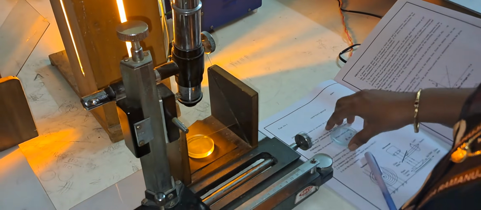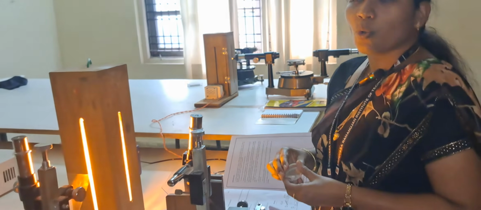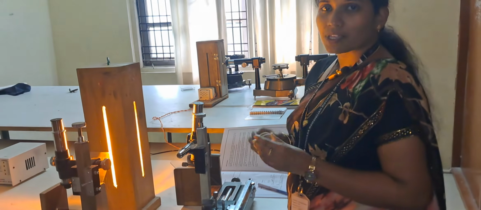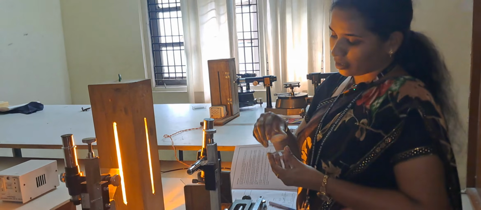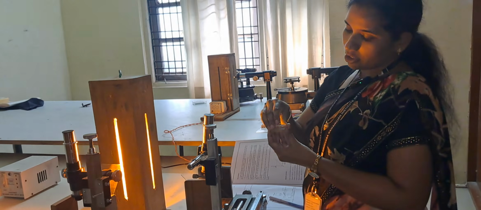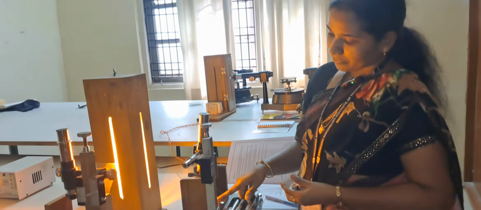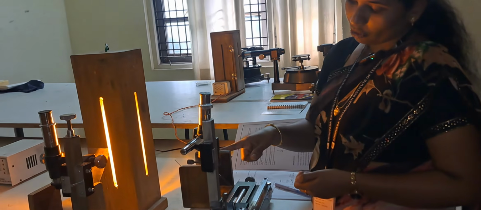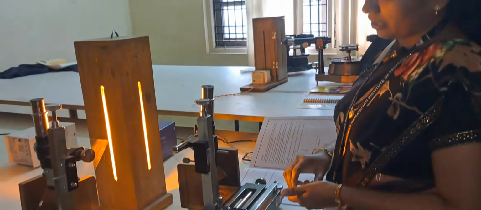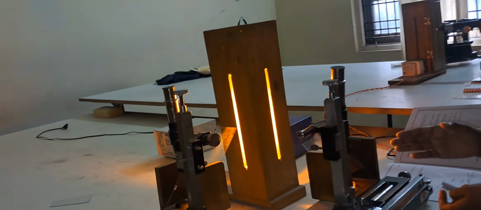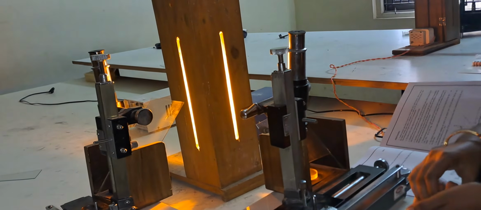plate inclined at an angle of 45 degrees, and these are the two, one is a glass plate and one is a convex lens. A plano convex lens has a curved surface on one side and a flat surface on the other. Now we are going to place the curved surface of the plano convex lens on the plain glass plate, which is placed here at the bottom of the telescope on the carbon paper in the wood arrangement. So this is the setup we are going to use for the formation of the Newton rings.